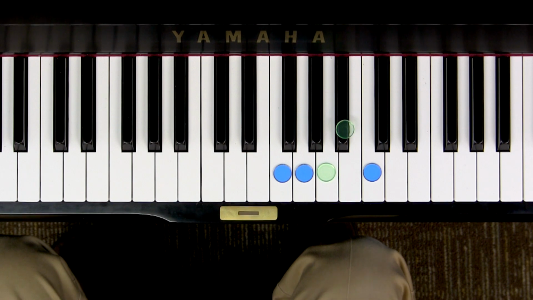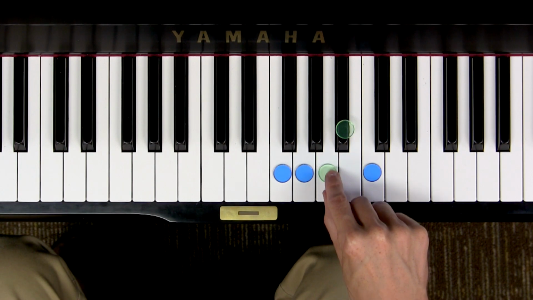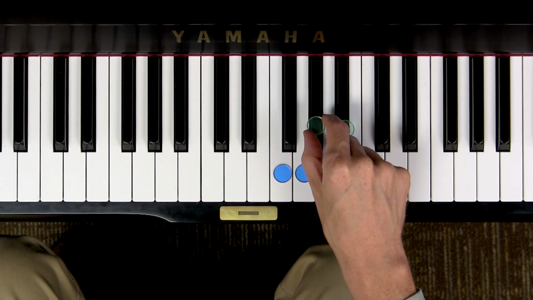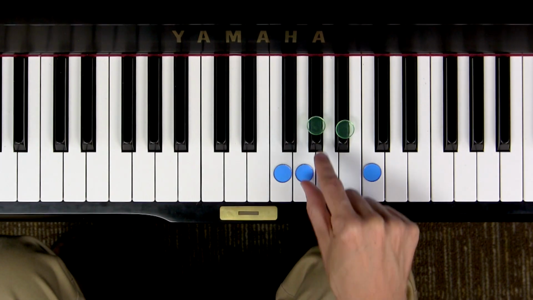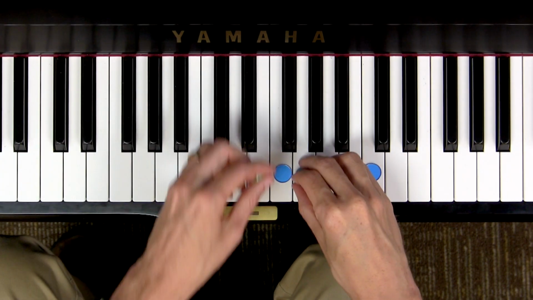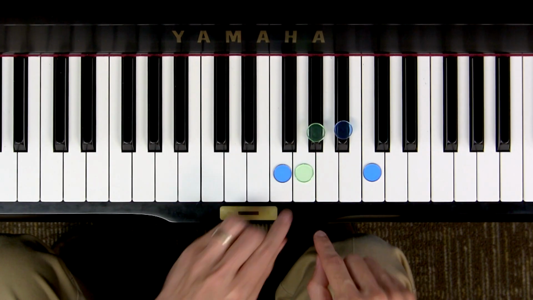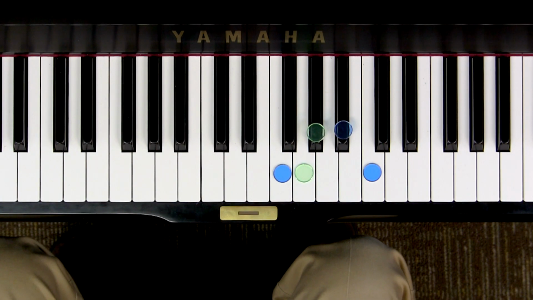Now recall that to turn any major pentascale into minor, the trick is to simply move the 3rd note, which is mi, down a half step to me. And you'll notice that now the half step is between the 2nd and the 3rd note, so I ought to make those the green color. So this would be the F minor pentascale.